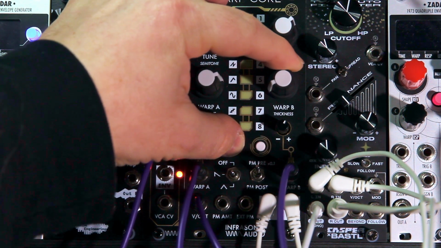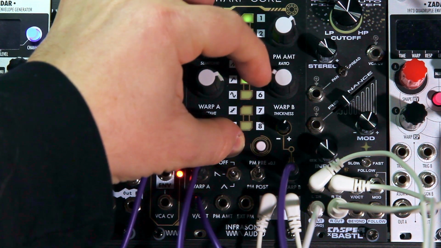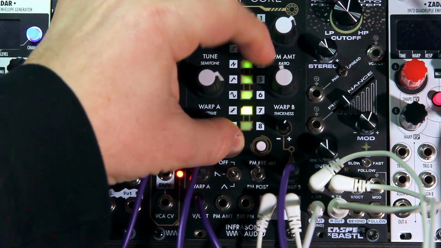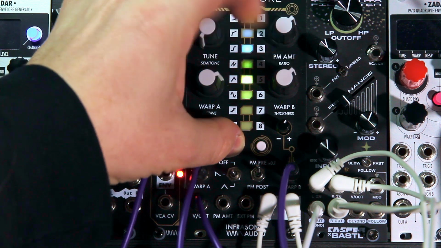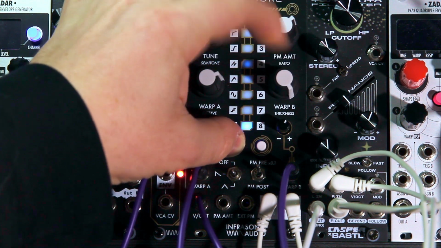If you hold the left button down and turn the Warp B knob, this mixes in a pure sine wave at the fundamental frequency or an octave below. So this is another great way to get a thicker sound. You can hear that nice sine wave underneath there.